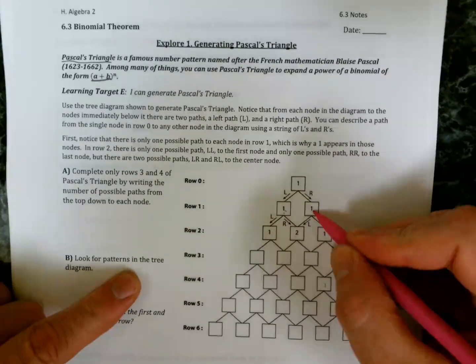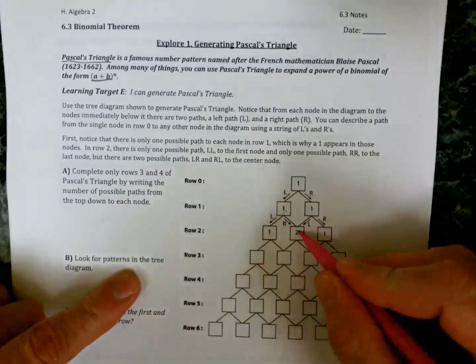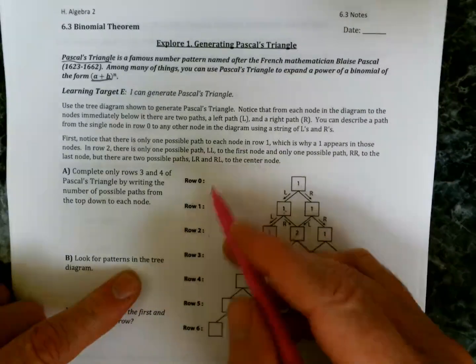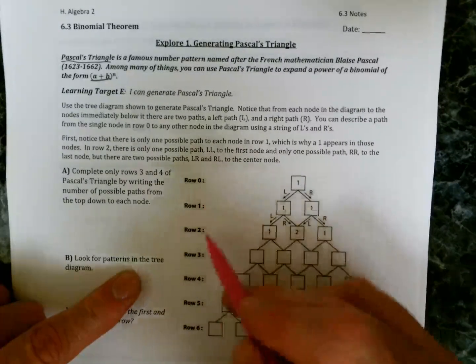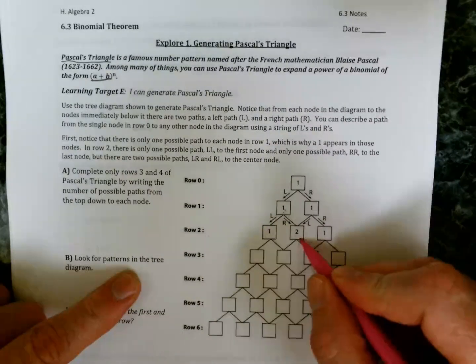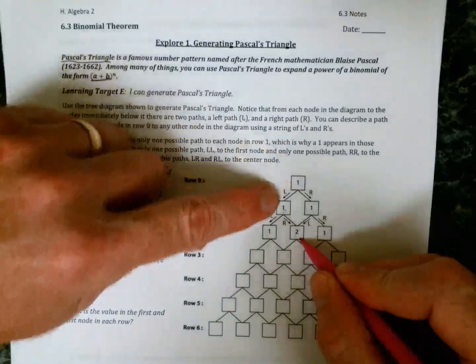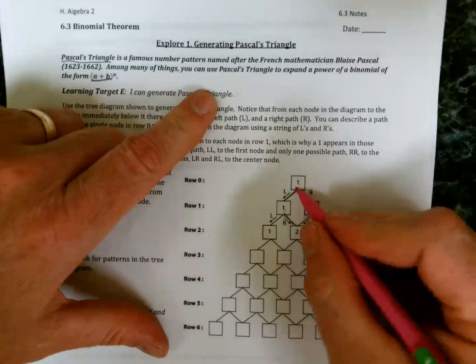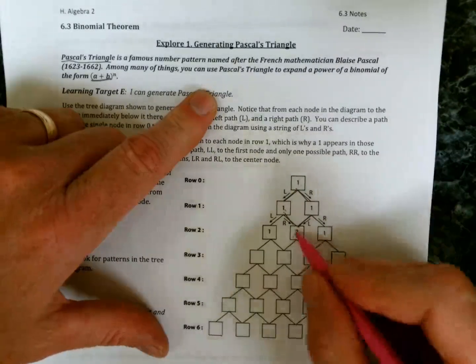If I go right, there happens to be 2 ways to get to this box right here, the middle box on row 2. Notice that that's row 0 and this is row 2. All right, so I can go left, right. There's one way. I could go left and then right, and then I could go right and then left. There's the other way. So a total of 2.